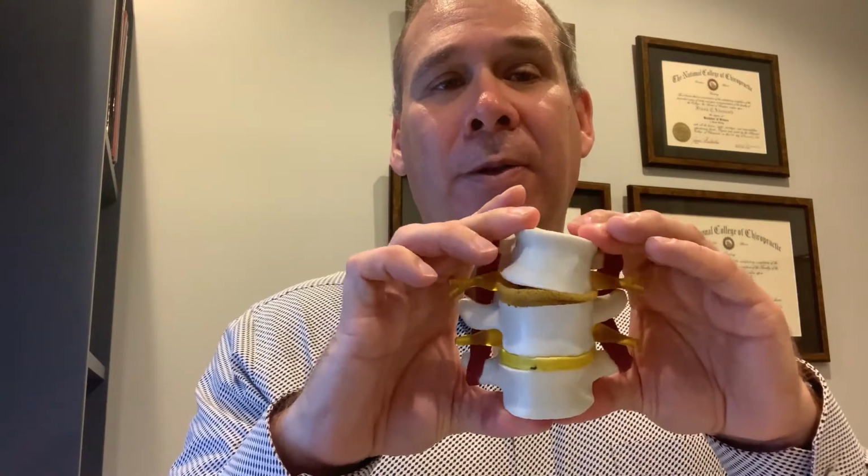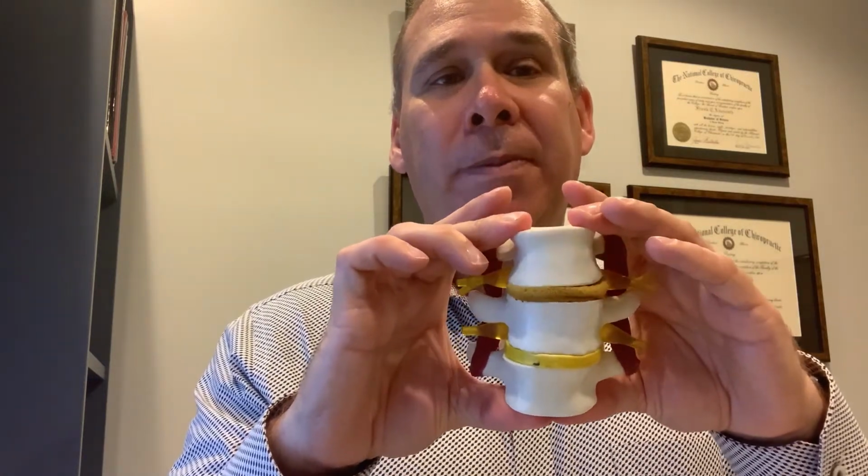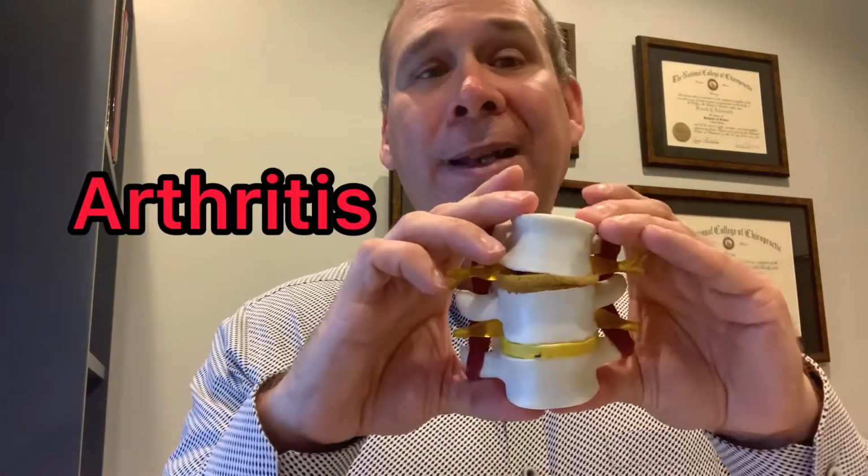So let's talk about that instability again. As I said before, as that motion becomes unstable, what does the body do? Well, the body then lays down bone to prevent it from becoming unstable. We call that arthritis. We see that all the time on an x-ray, where somebody comes in and they have a lot of arthritis in the spine, and people think it's a disease, but in reality, in this case, it is a normal process of the body, an intelligent response to instability.